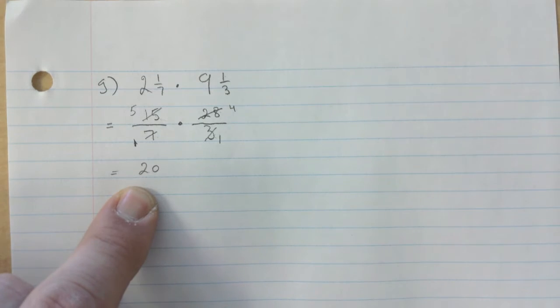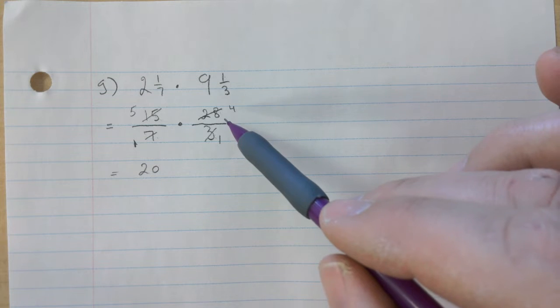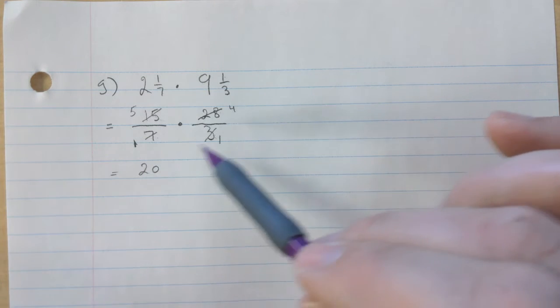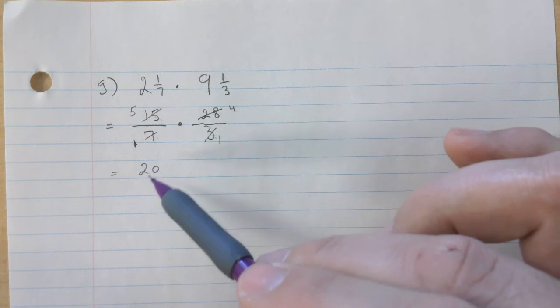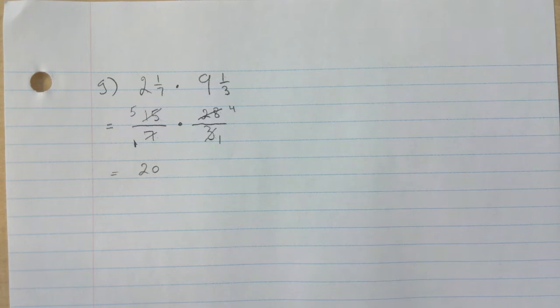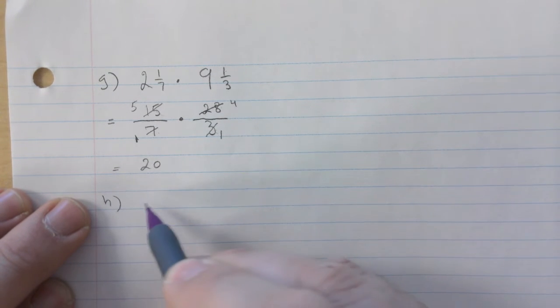Right, no need to. Okay, so let's say you didn't do the crossing out. Let's say you just go 5 times 28, 7 times 3. It's just going to be harder to simplify later on. Okay, that's why I'm doing that. It's a lot easier to work with small numbers than working with the final product, right? Okay, let's do some division here.